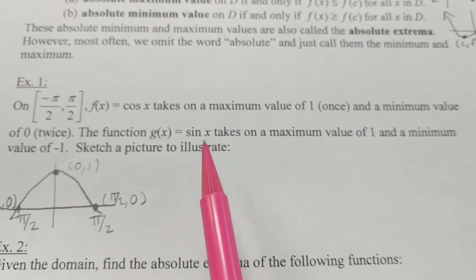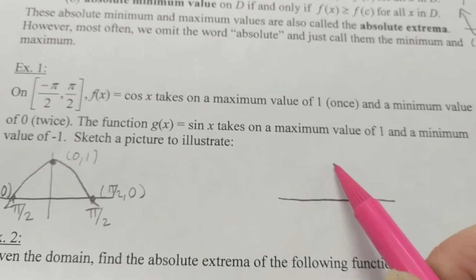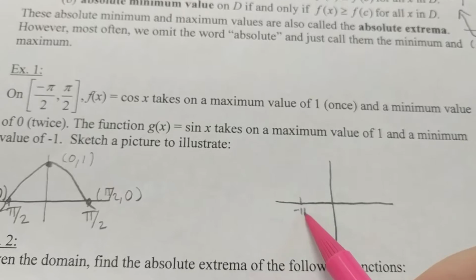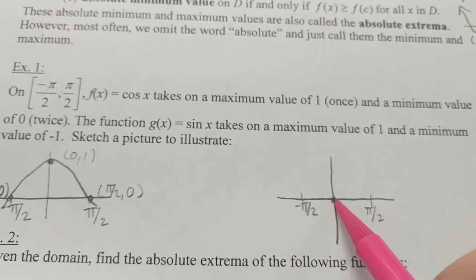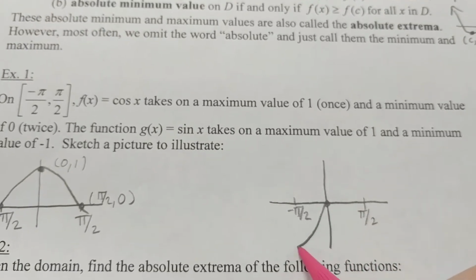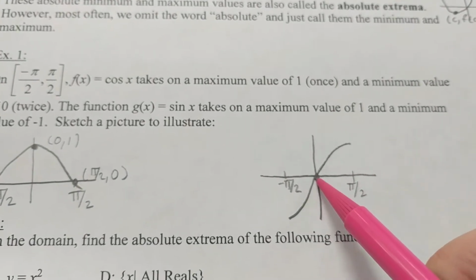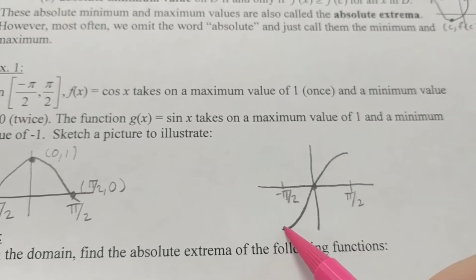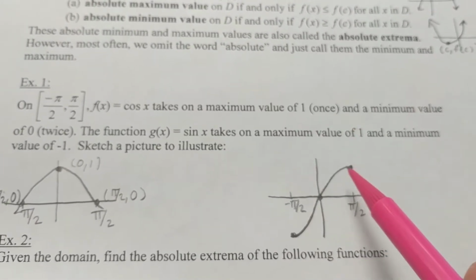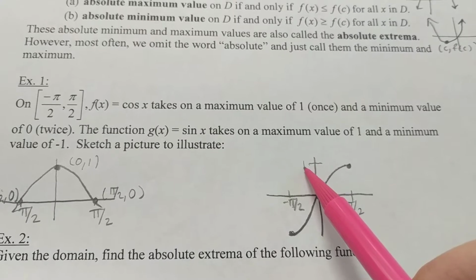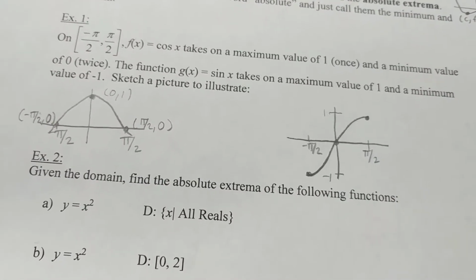And then it walks us through the function sine of x. Sine of x looks very similar to cosine of x, negative pi halves to pi halves, except this one goes through 0. So that one looks a little bit different. You'll notice the maximum value is up here at 1, and the minimum value is down here at negative 1.